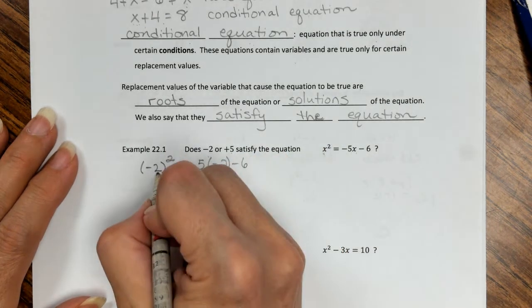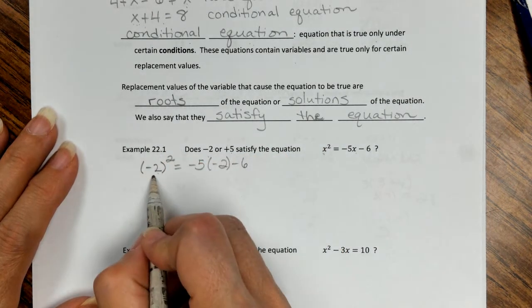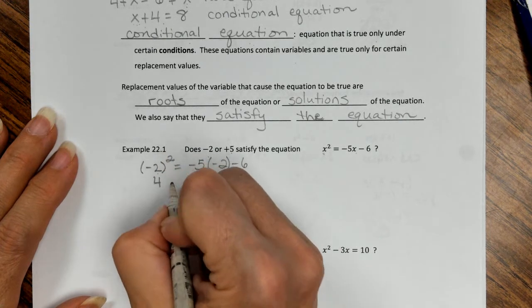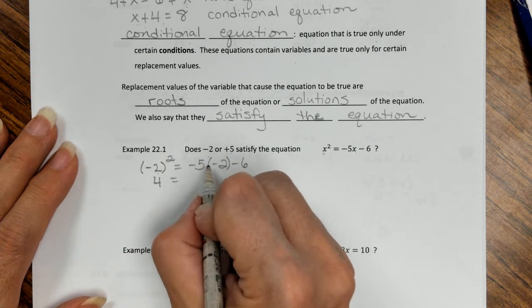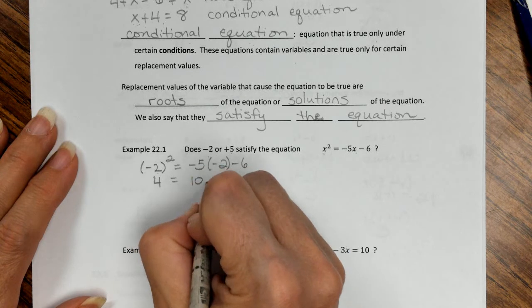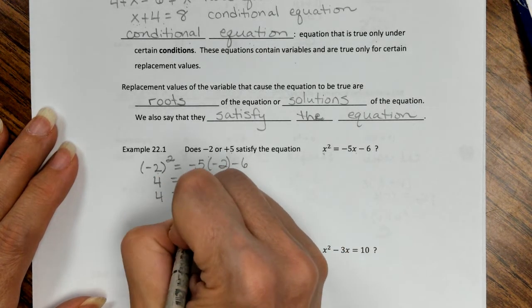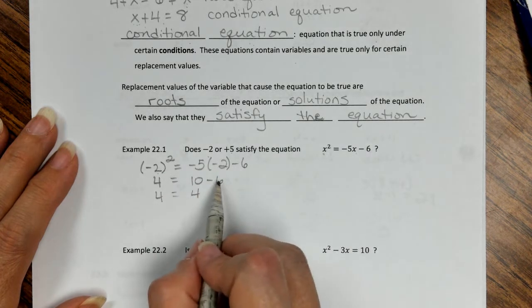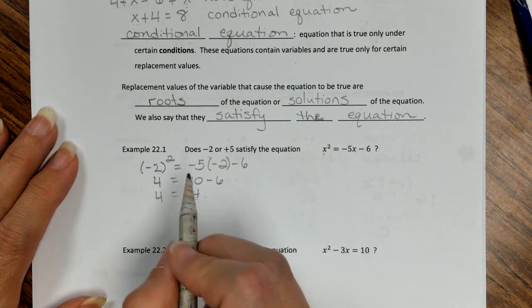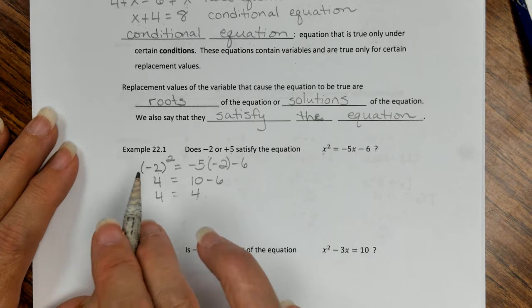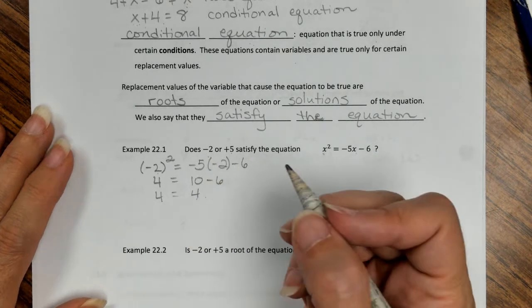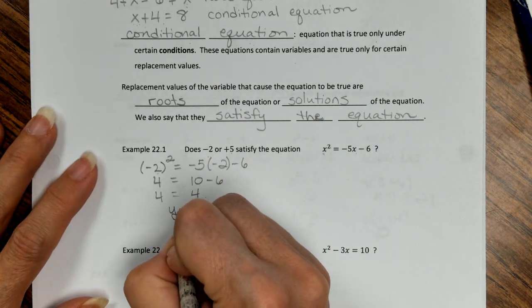Well, let's see. Simplify this side. This is a negative times a negative. This is positive 4. Here we have negative times a negative is positive 10 minus 6. Hey, that's 4. 4 equals 4. Okay, simplify this side also. These two match. Negative 2 satisfies that equation. So negative 2 does. I'm just going to write yes.